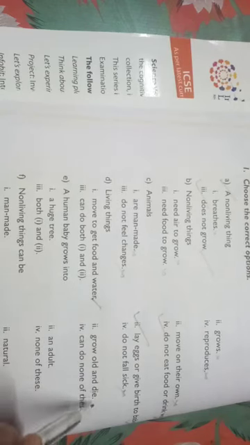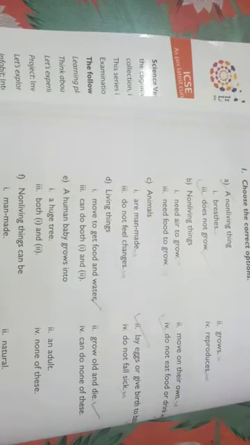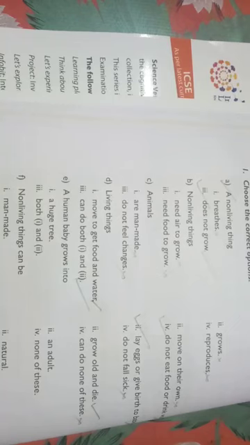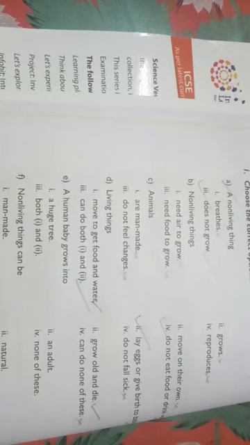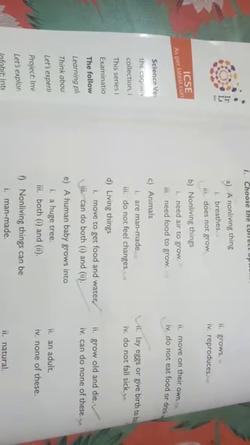Next, D. Living things move to get food and water. Yes, it is correct. Next, grow old and die. It is also correct. Next, option number 3, can do both 1 and 2. Yes, we have seen that options 1 and 2 are the characteristics of living things. Can do none of this. No, it is absolutely incorrect. That means the correct option is option number 3, which shows that option number 1 and option number 2 are included in option number 3.